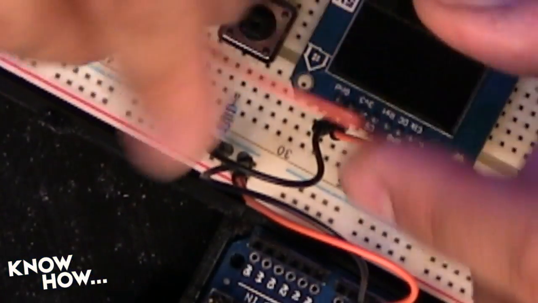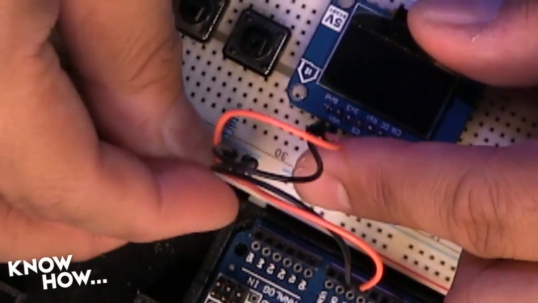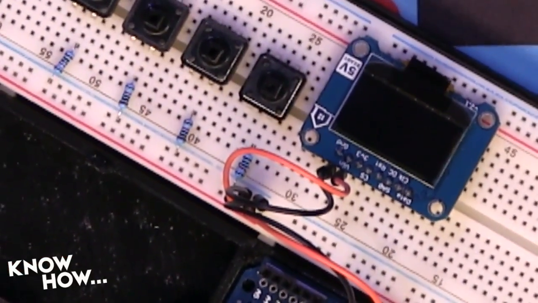You're sticking with the black is ground and red is voltage. Right, right. Yeah, whatever you do, just stick with a convention.